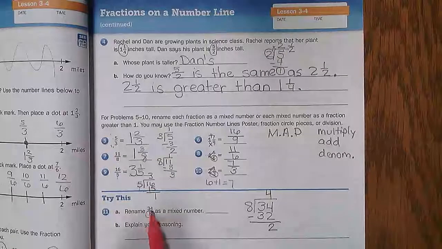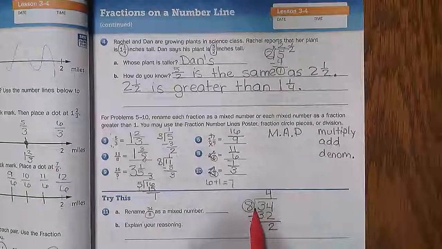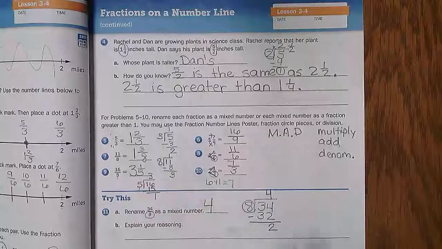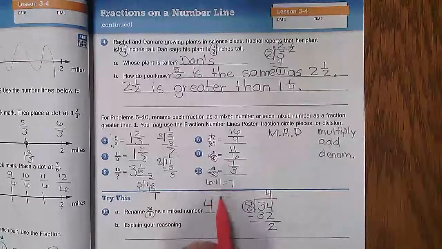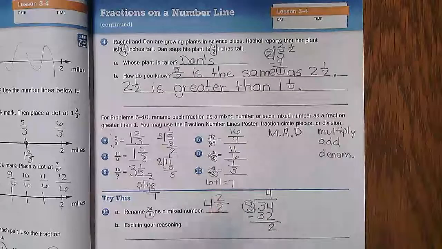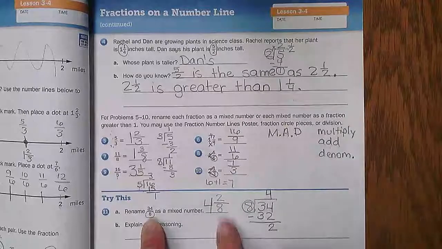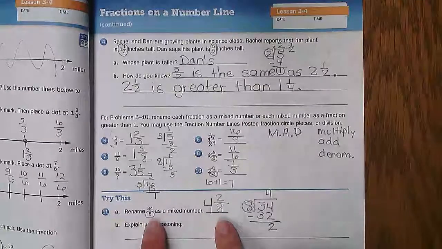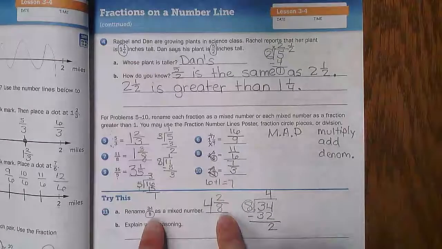My denominator was 8, so this is my denominator. This is my whole number. So I have a big 4, that's my whole number. Numerator, denominator. 34/8 and 4 and 2/8 are equal. They're the exact same thing. This is one way to write it. This is another way to write it.